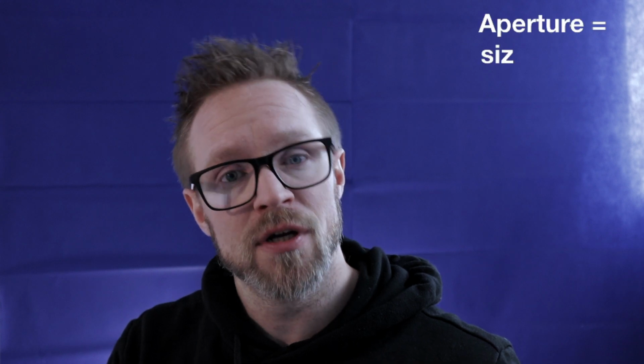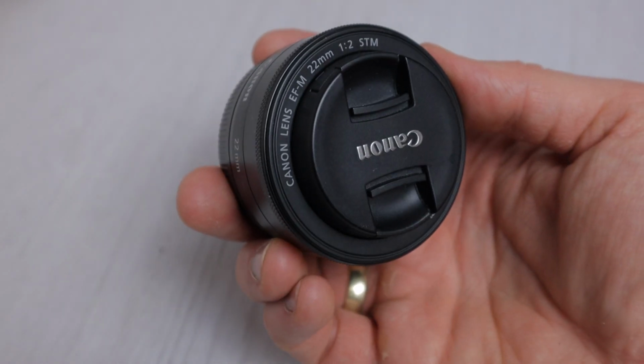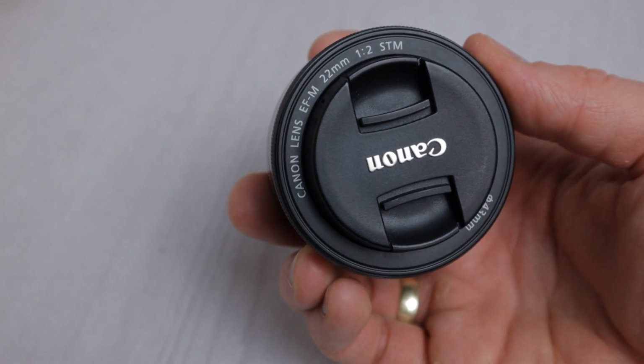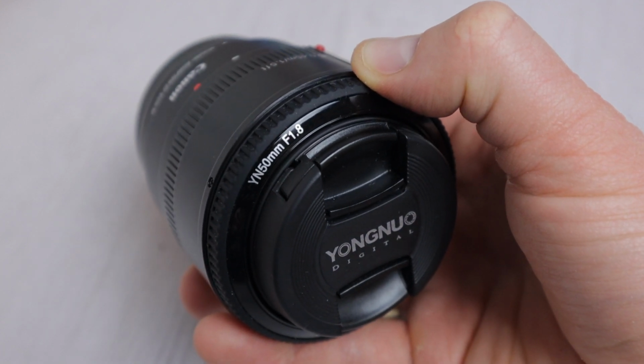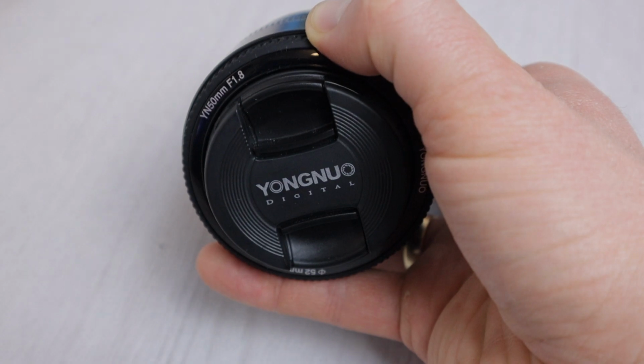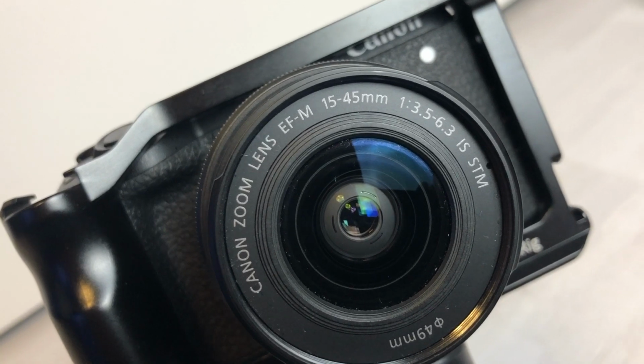The second thing I want to talk about is aperture. Aperture is the size of the opening in your lens. And the bigger the opening in your lens, the more light comes into your sensor. And the smaller the opening, the less light comes into your sensor. Aperture is measured in f-stops. Like this 22mm Canon lens, this has an f-stop of 2.0. And this 50mm lens has an f-stop of 1.8. It's usually printed onto your lens what f-stop or stops the lens has.